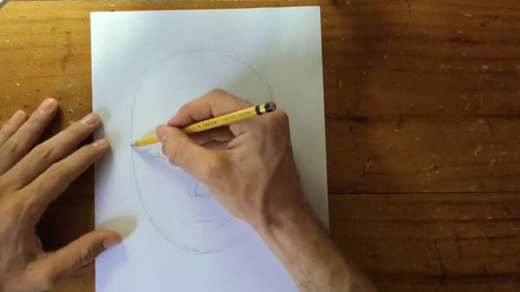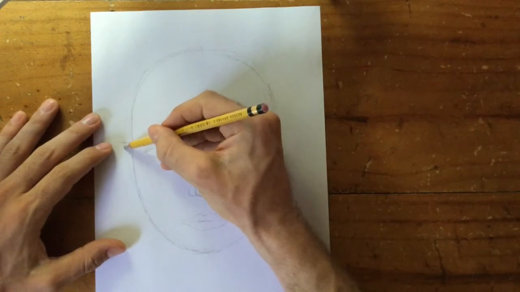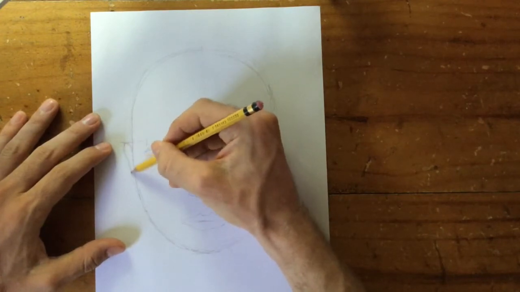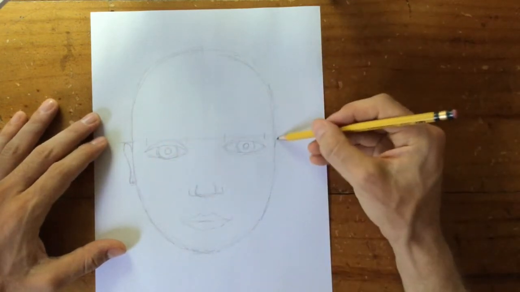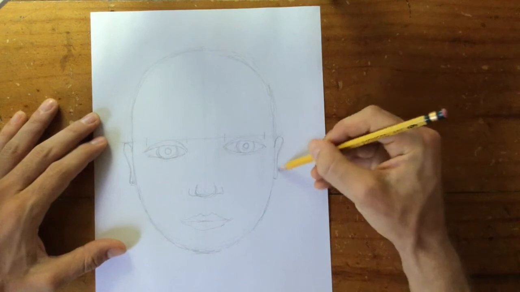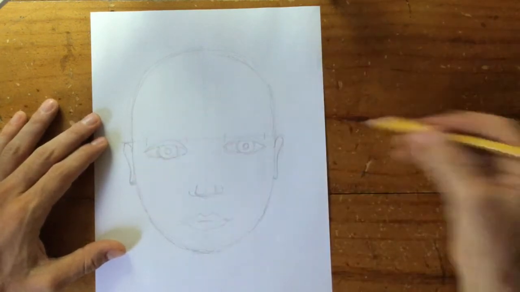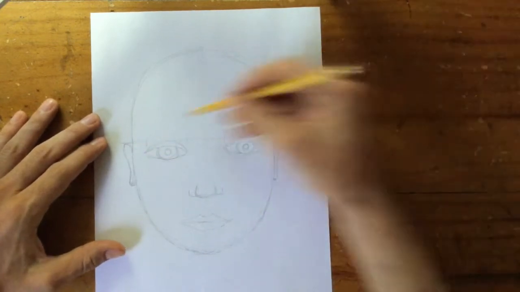The ears are going to come up to the same line as the top of the eye. So that's going to be the top of the ear. And we can just make a shape kind of like that for the ear. You can choose whatever kind of hair you want.